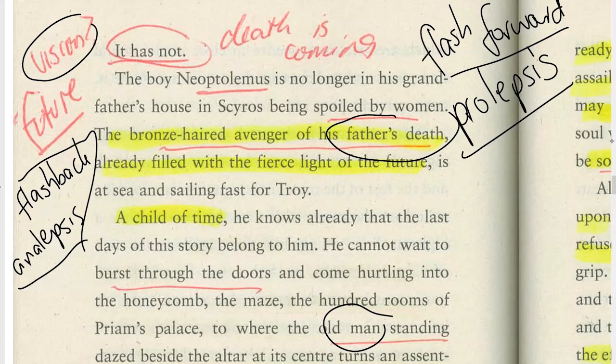And so we've got a flash forward or a prolepsis of the death of Priam, which was hinted at, foreshadowed in the last section in part 4. But now we actually have an extended 3-page description of the death. So the bronze-haired avenger of his father's death. So this is Achilles' death. So we know that Achilles dies, and in revenge, Optimist comes to take that revenge on Troy.